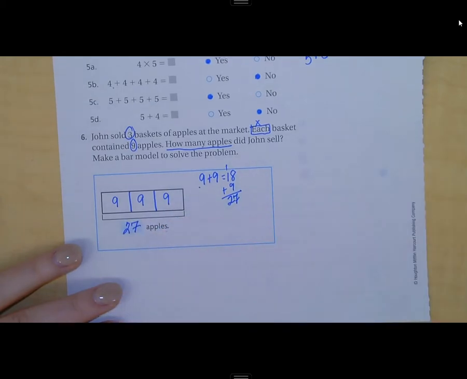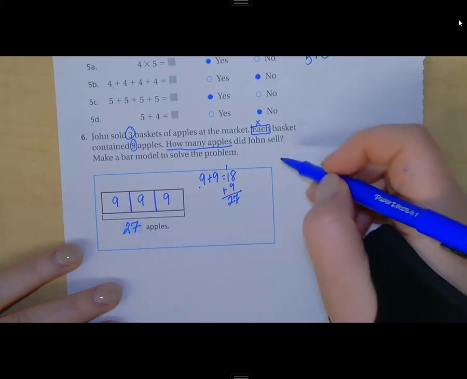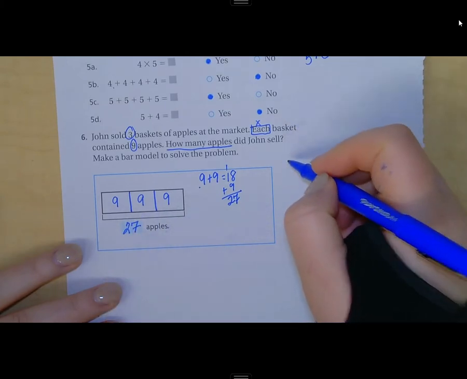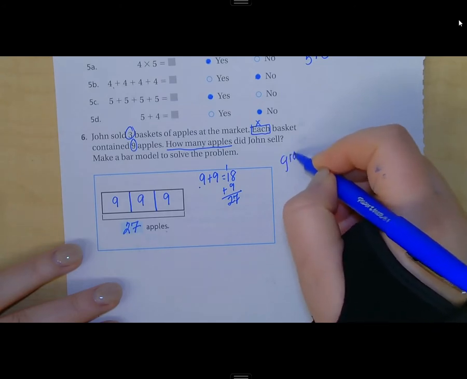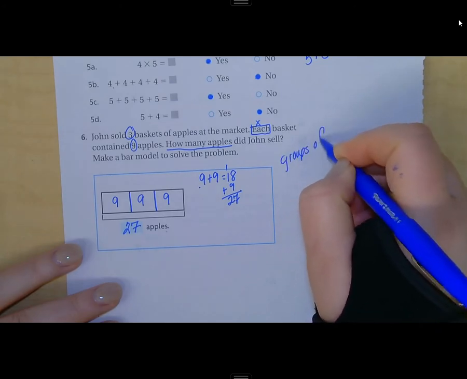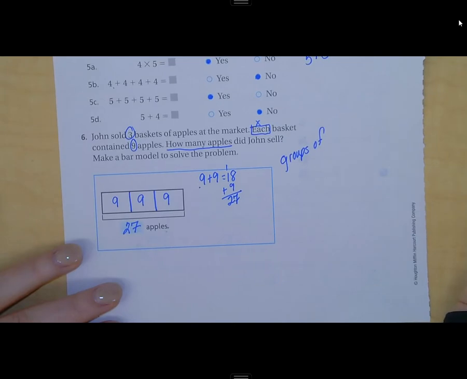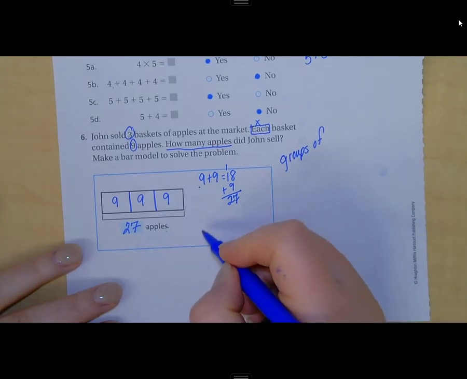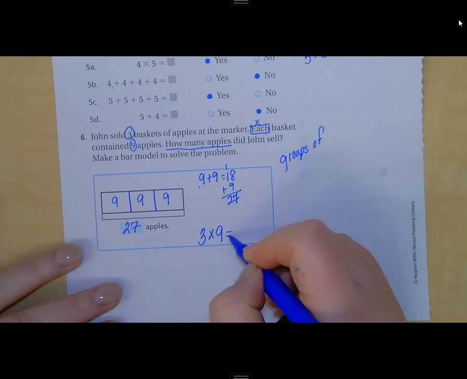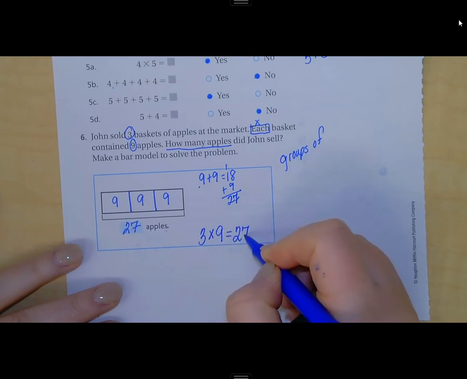Let's take it a step further. Who could tell me, how would I write this in a multiplication sentence? Remember, we drew 3 groups. So remember the term groups of. When you use the term groups of, you have 3 groups of 9 that total 27.